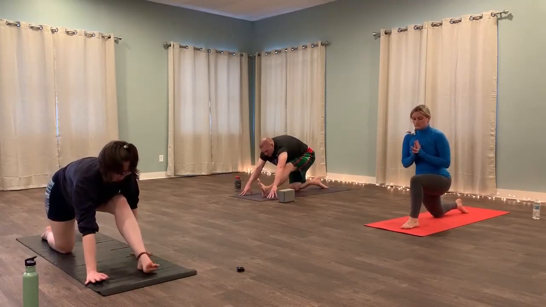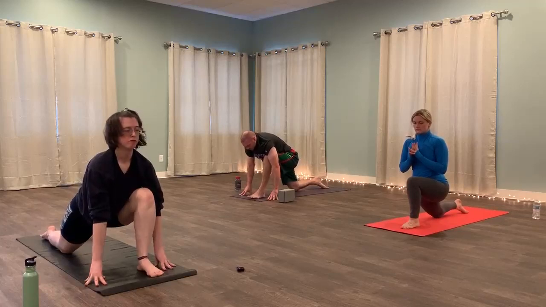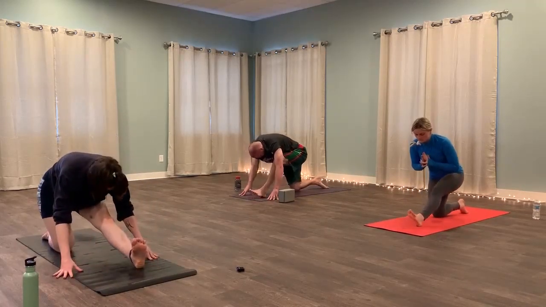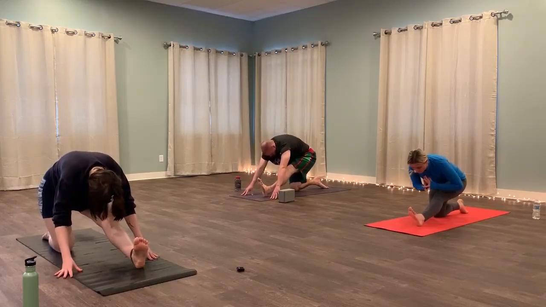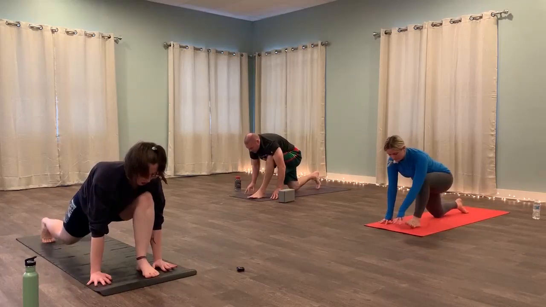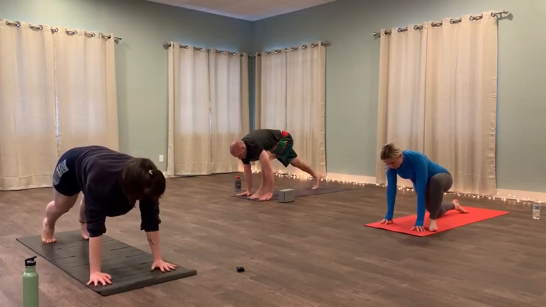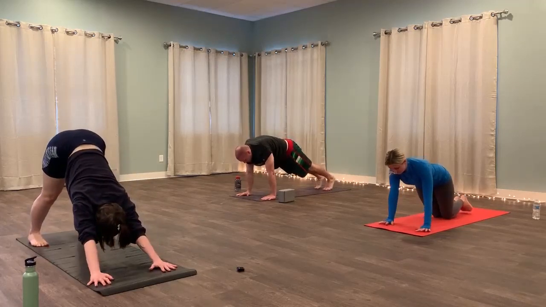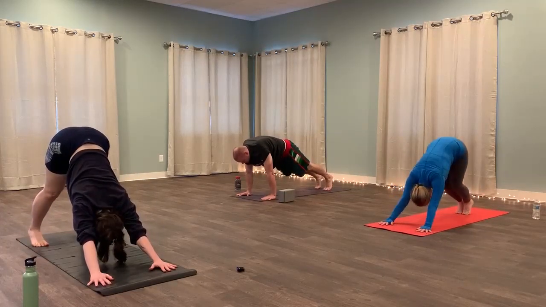On an inhale, crawling forward. One more time, press that back into your half split. Inhale the chest forward, tuck the toes on the right foot, lifting up through the knee, walking out to your plank, and then on an exhale, coming into your downward dog.